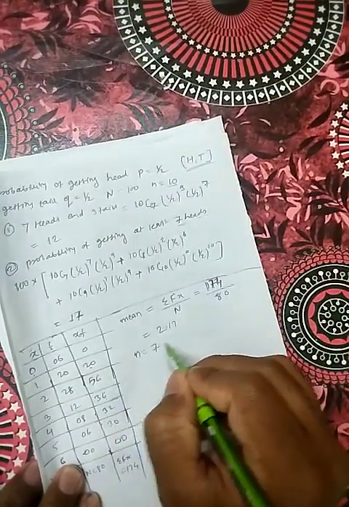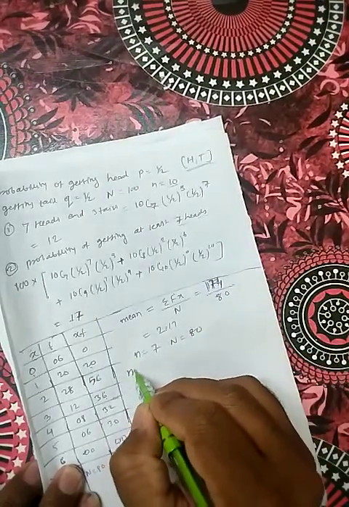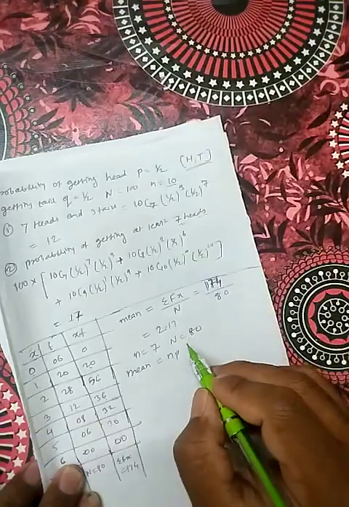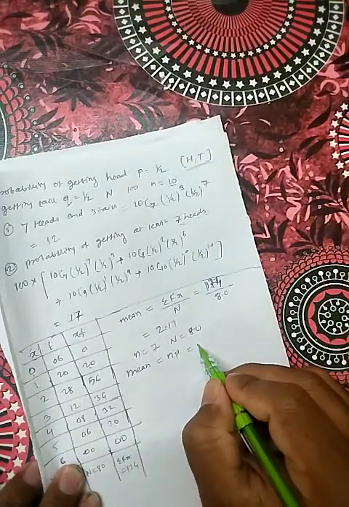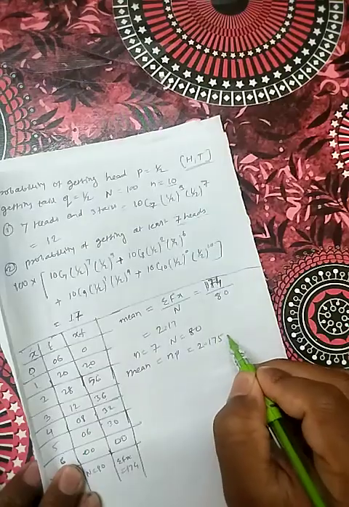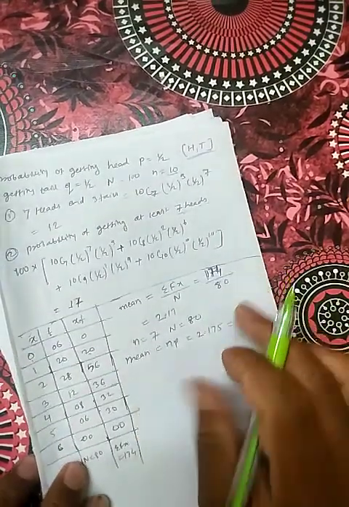So n is equal to 7, capital N is equal to 80. So mean equal to np. 2.175 is equal to 7p.